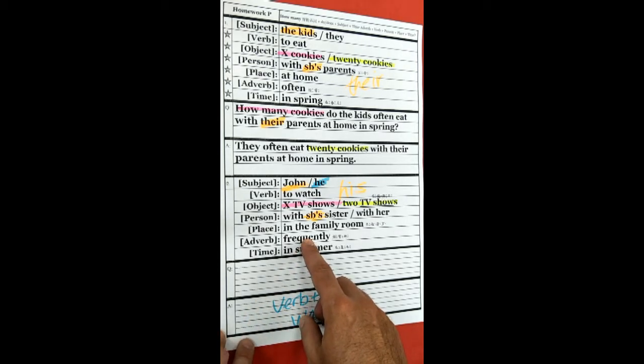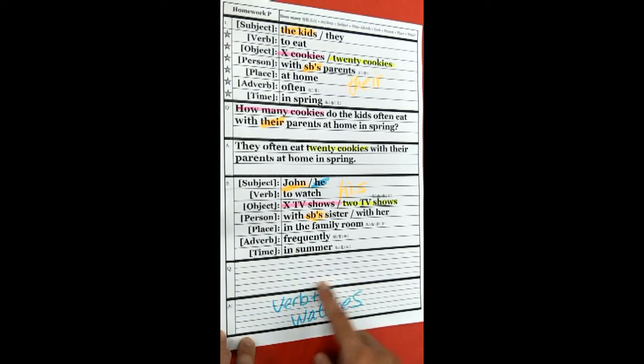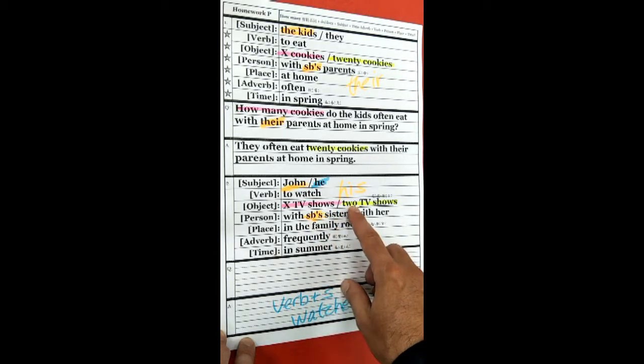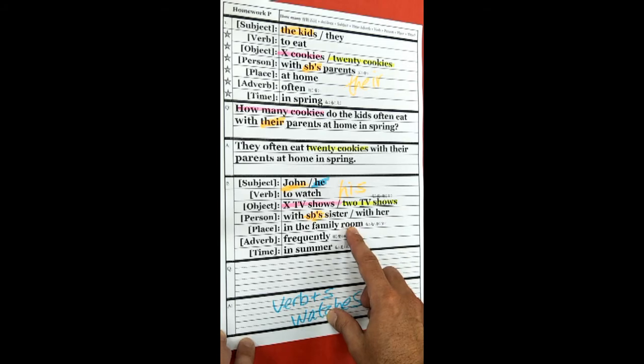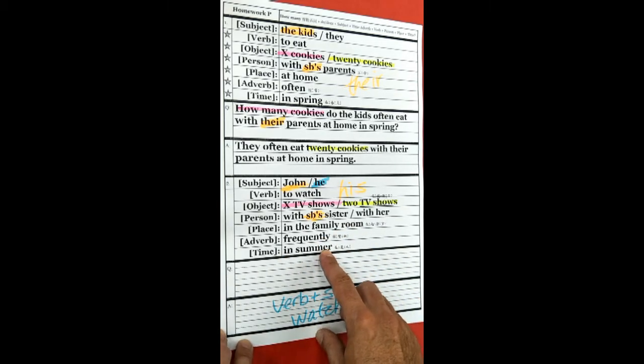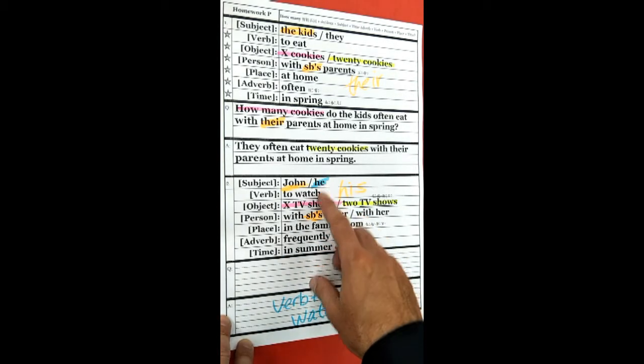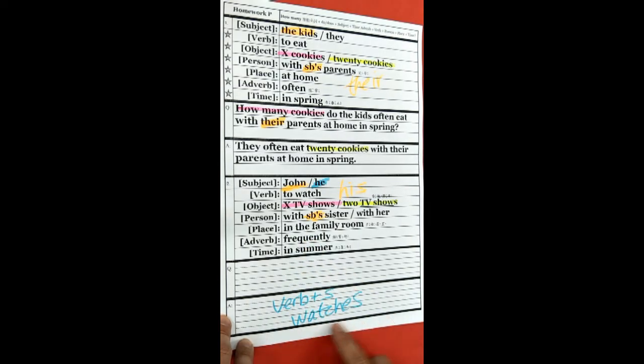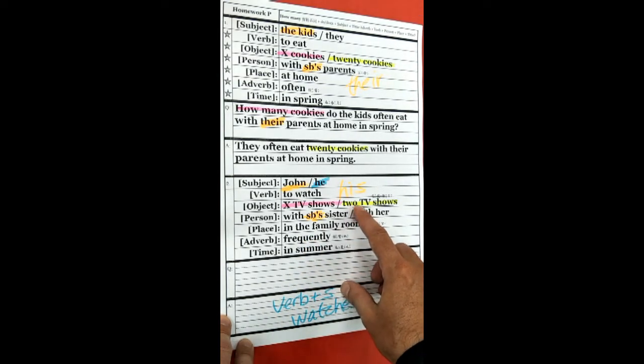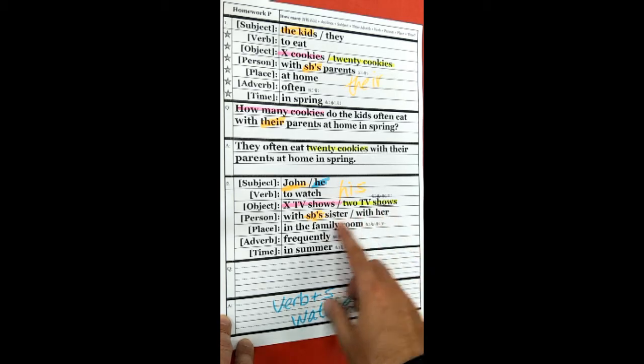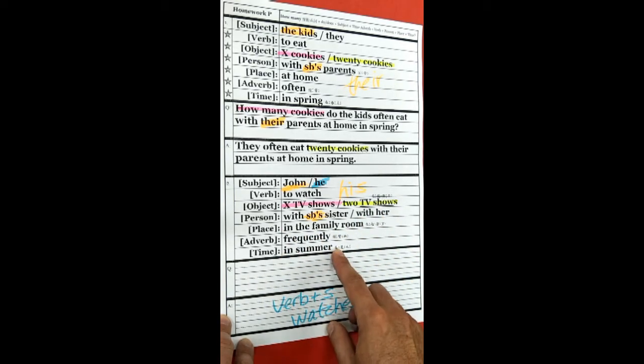He frequently watches, does question, verb answer, needs an S. Answer: He frequently watches 2 TV shows with her in the family room in summer.